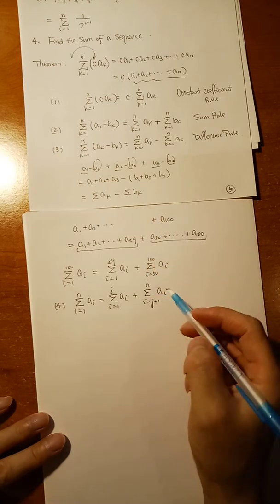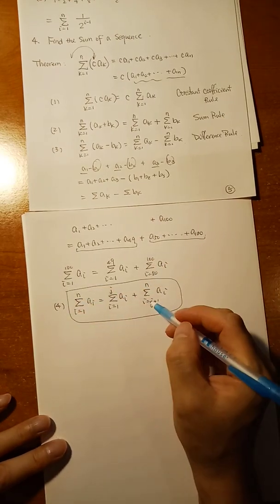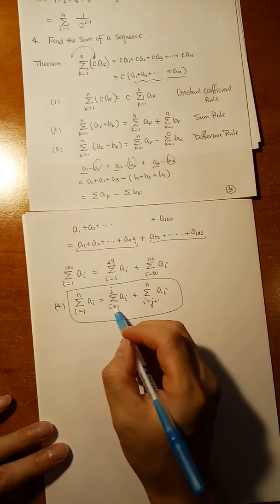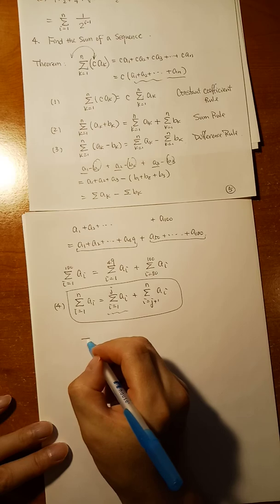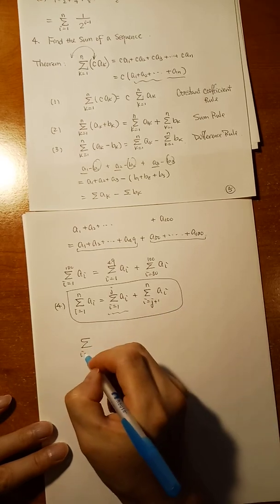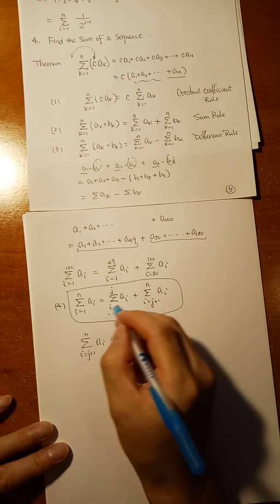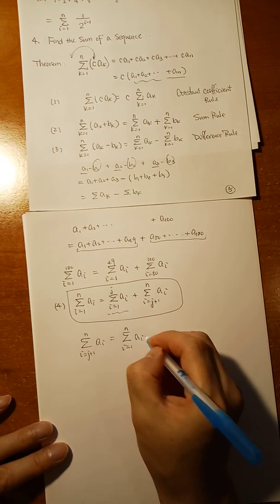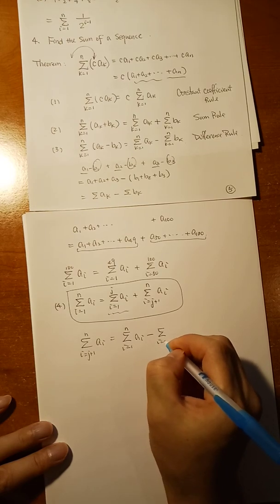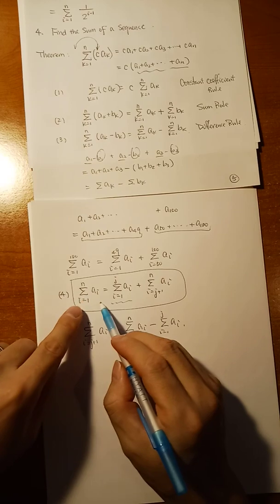And in the book, they write this formula. This is a simple observation. They write this formula in a different way. How do they write it? They move this to the other side. So they get the last term is equal to the difference of them. Okay, so you move this term to the left side.